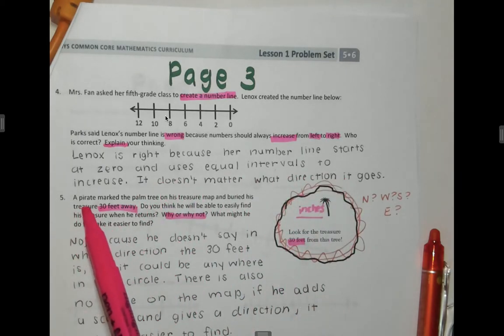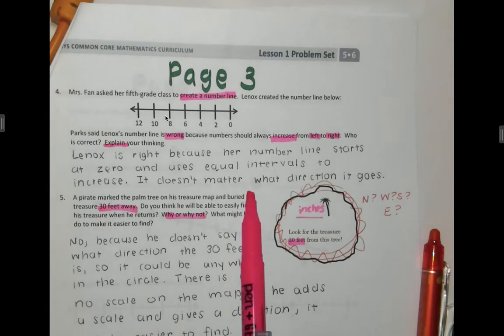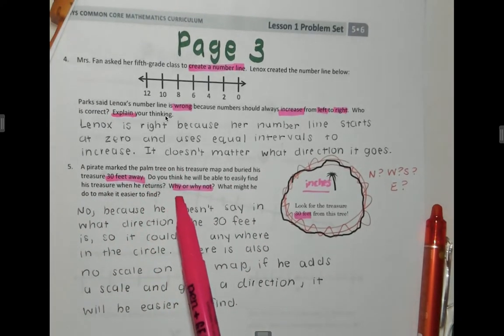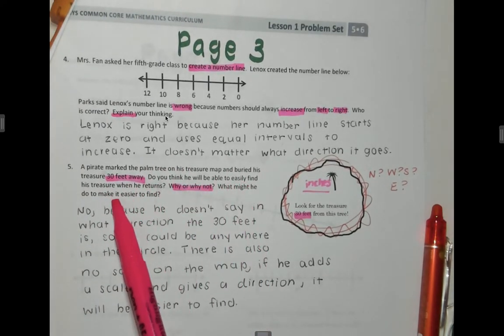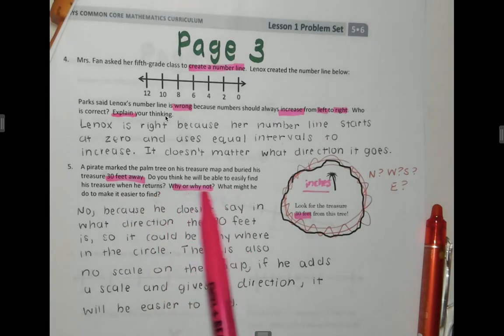Now, number 5. A pirate marked the palm tree on his treasure map and buried his treasure 30 feet away. Do you think he will be able to easily find his treasure when he returns? Why or why not? What might he do to make it easier to find?